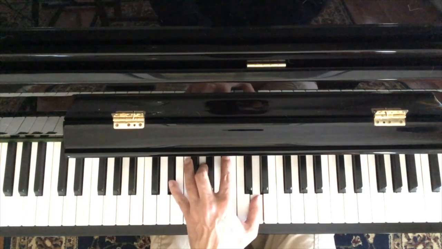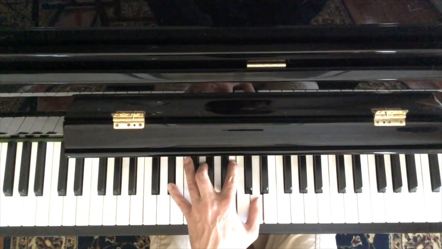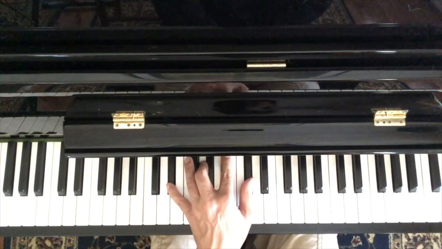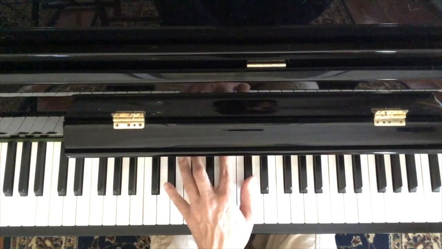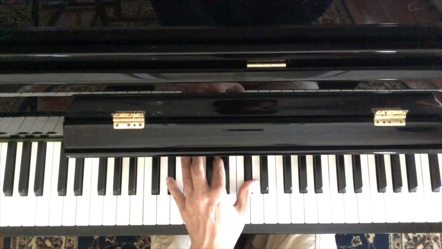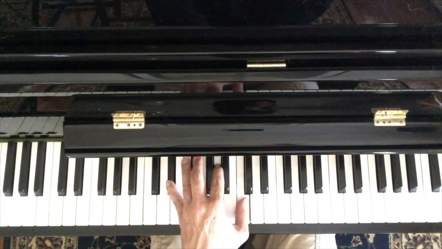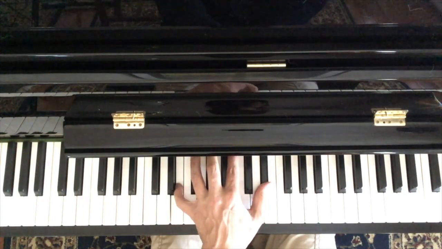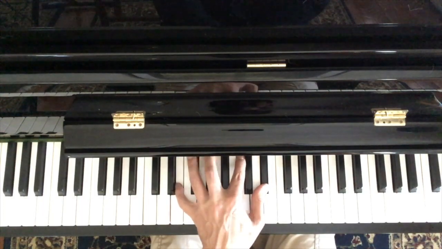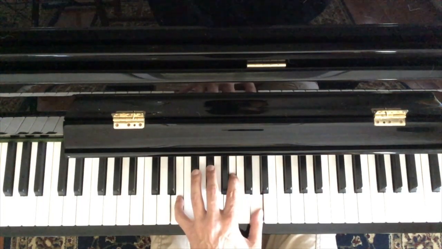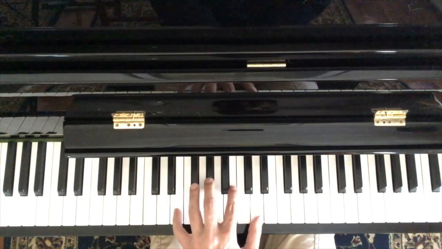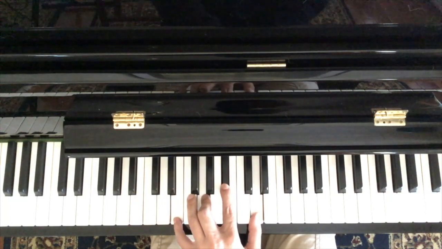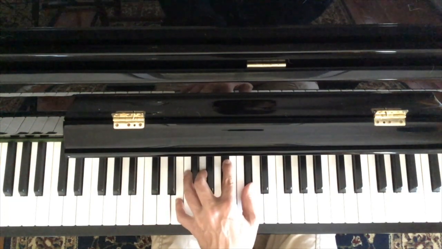E flat major, E flat augmented 7, E flat major 7 again, E flat dominant 7, E flat minor 7, E flat diminished 7, E flat fully diminished 7th. How about E major? E major 7, E augmented 7, E dominant 7, E minor 7, E diminished 7, E fully diminished 7.